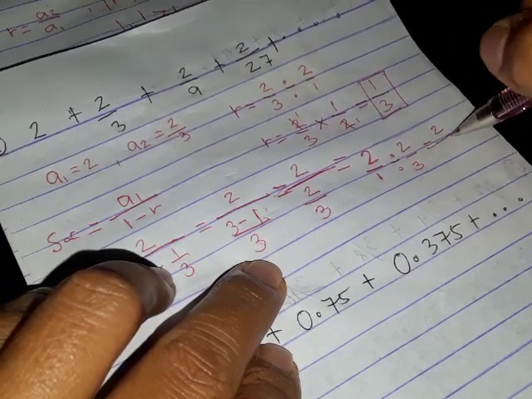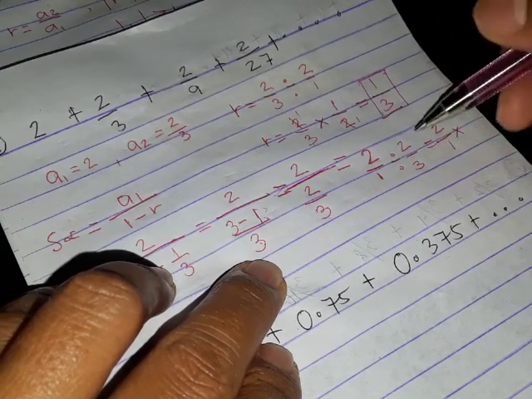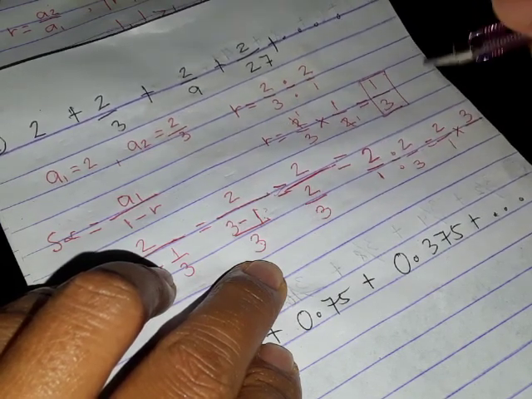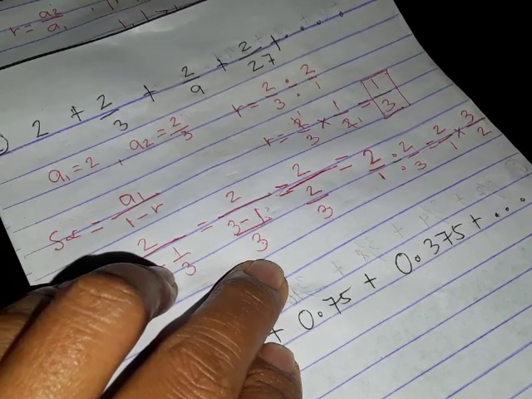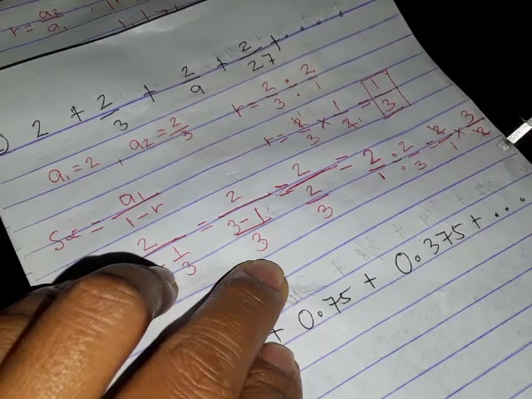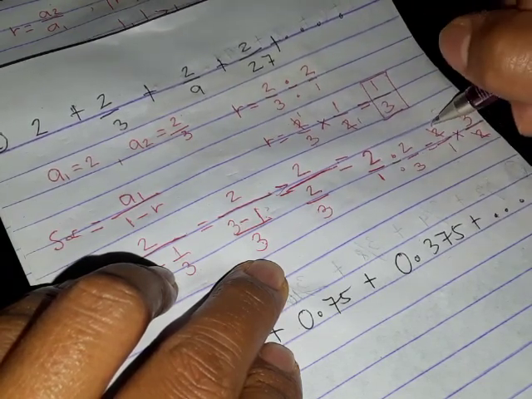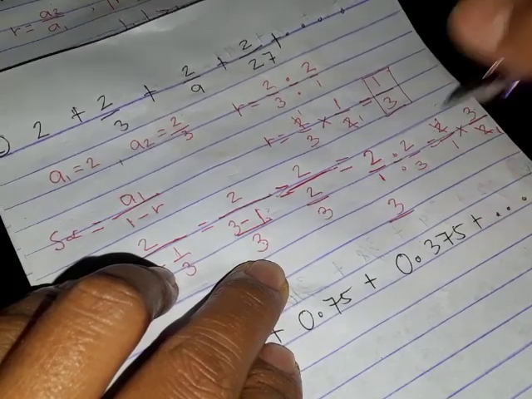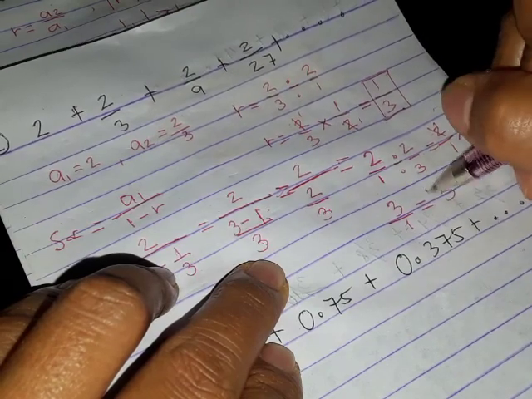Pag sinabi nating reciprocal, baliktarin lang natin. Ang denominator mapupunta sa numerator at ang numerator mapupunta sa denominator. And then, pwede tayong mag-cancel. Ang pagka-cancel po ay taas at saka baba. So, this becomes 1 and 1. So, 1 times 3 is equal to 3. 1 times 1 is equal to 1. Or simply, 3 divided by 1 is 3.